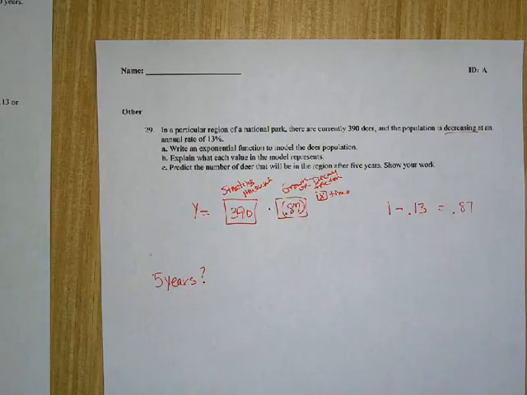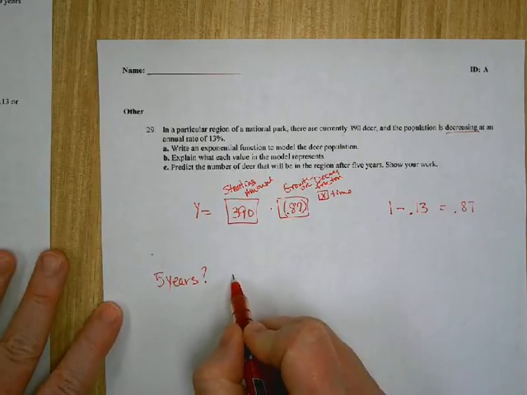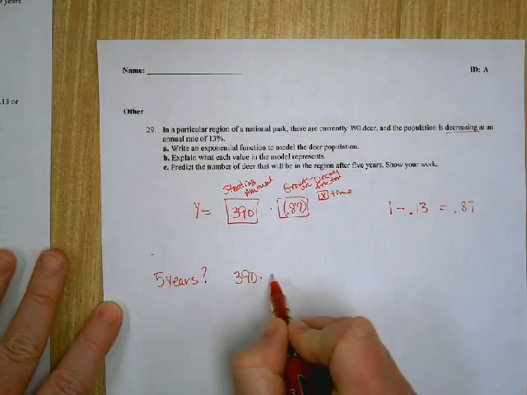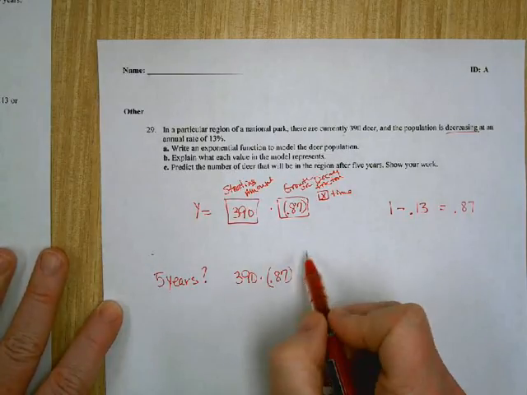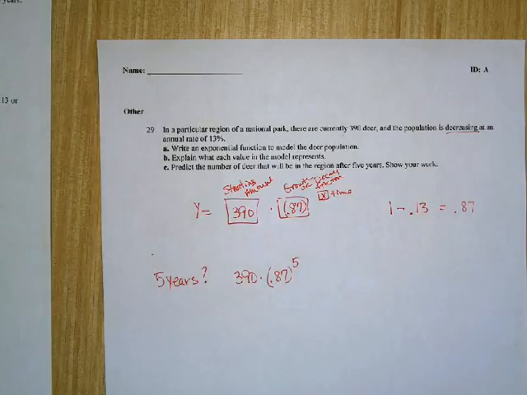So where do you think it should go in your function? So this would be 390 times 87%, or 0.87, to the 5th power. And I'm going to have approximately 194 deer in the region.